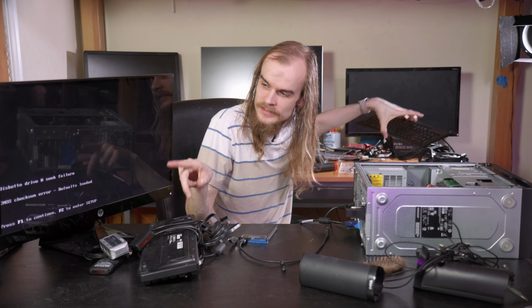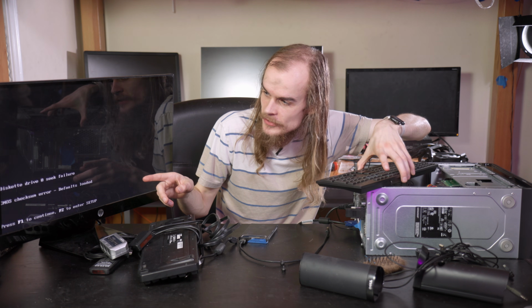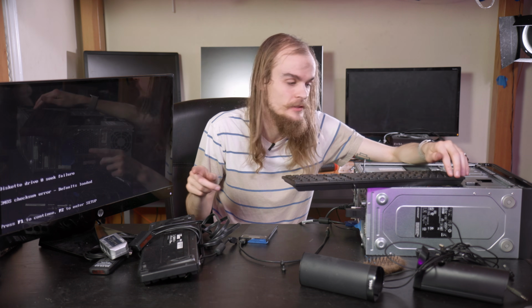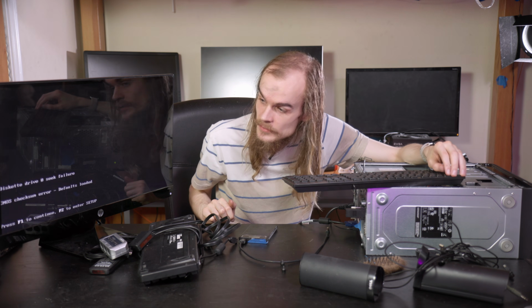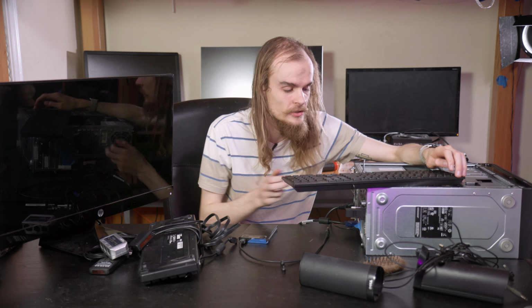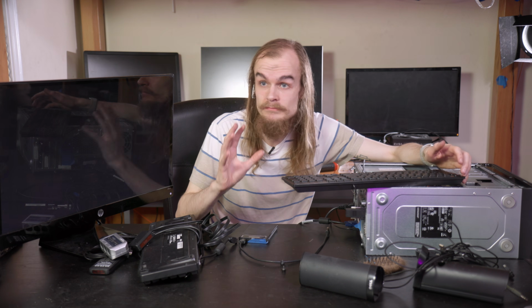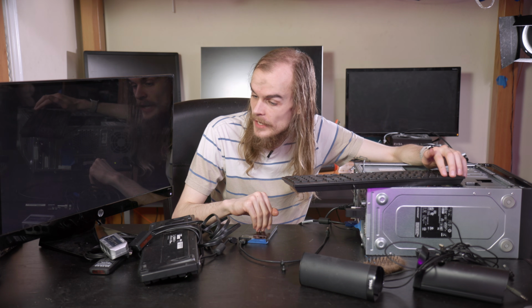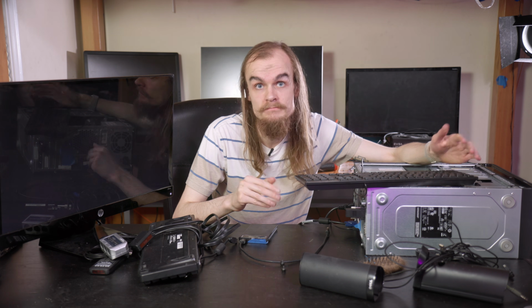I think this error here, diskette drive seek failure, is because it's set up to use a floppy drive by default in the BIOS, even though it doesn't exist in this system, and that little CMOS battery is dead. And after taking a look at the age of this hardware, that makes a lot of sense to me. So we'll see what happens and if it actually wants to boot into an OS right now. And it looks like we got Windows XP on this system. Oh, fun.